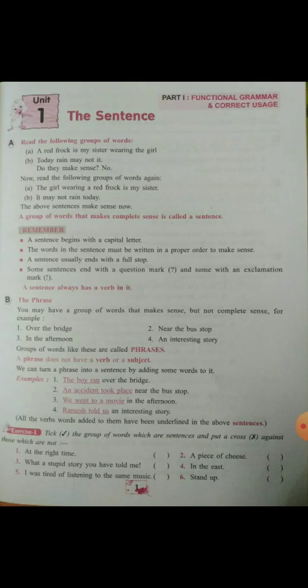A group of words which make complete sense is a sentence. It begins with a capital letter, ends with a full stop. This is the basic part of a sentence. We have even done jumble words before. And when these jumble words are assembled and put together, we frame a sentence and it should make complete sense. So I hope you remember and recollect now what a sentence means.